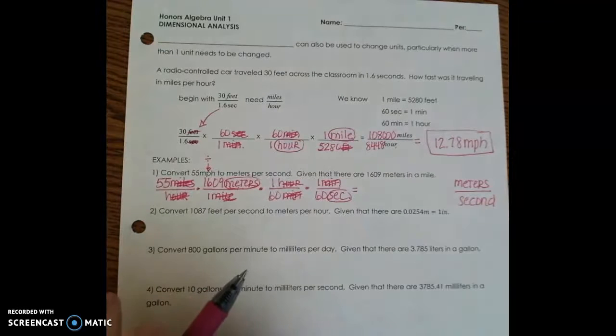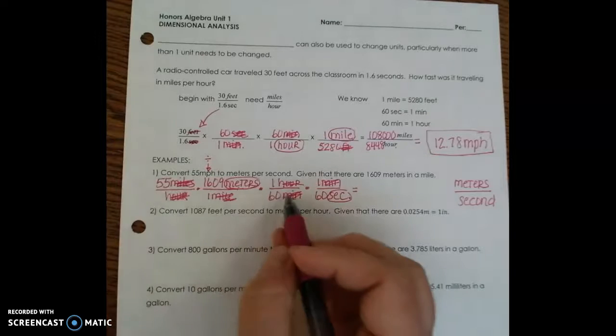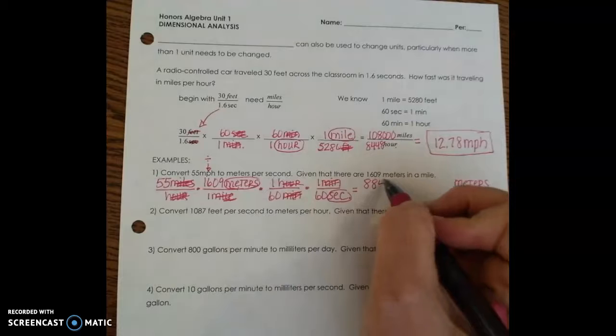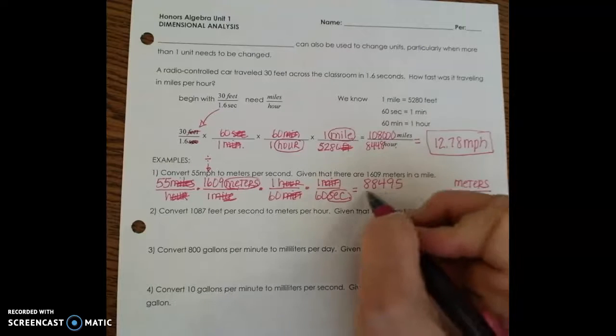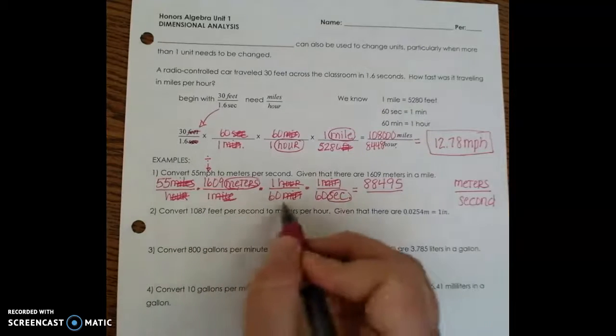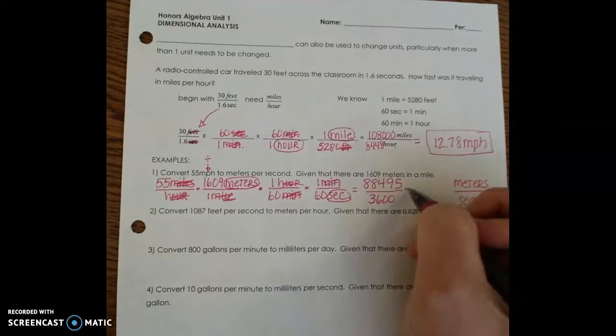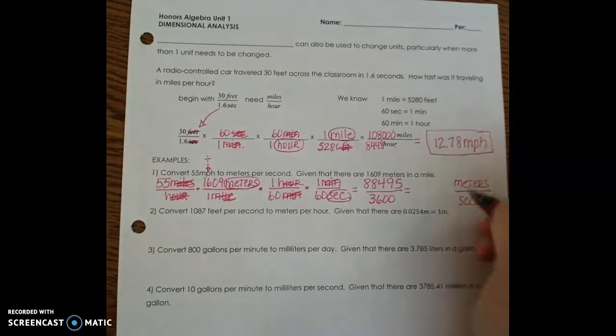So when I multiply across 55 times 1,609 times 1 times 1, I got 88,495 on top. And then I have 60 times 60 on the bottom, so I have 3,600 on the bottom. When I simplify that, I got 24.58 meters per second.